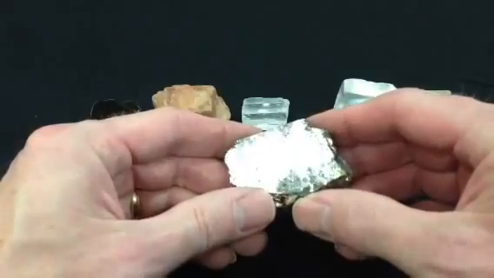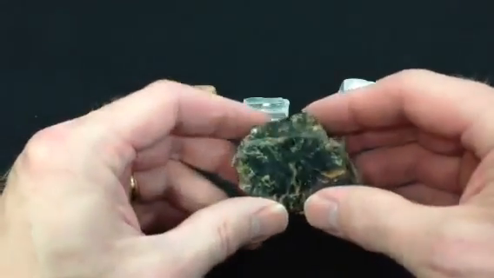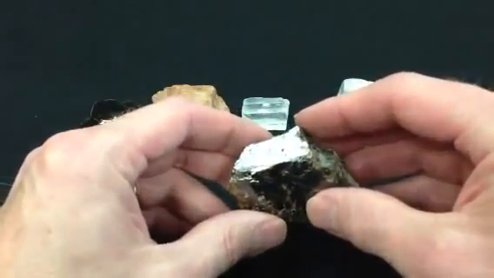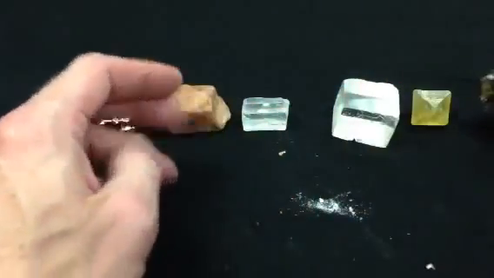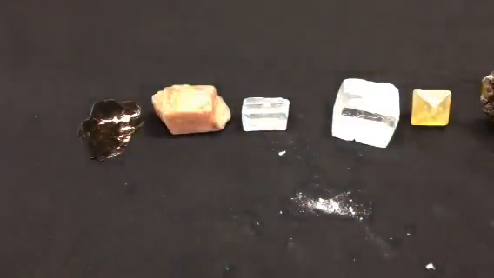So the ways to check for cleavage are to look for these reflections. Cleavage surfaces will reflect light very nicely like that. There's another set right there. And that's the best way to find them, is to look for those reflections.